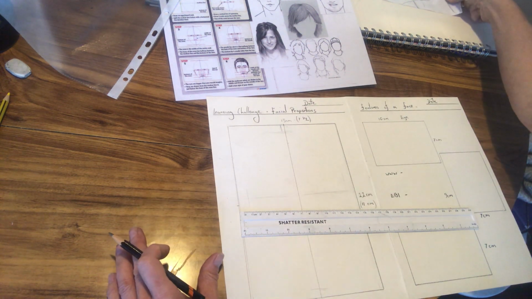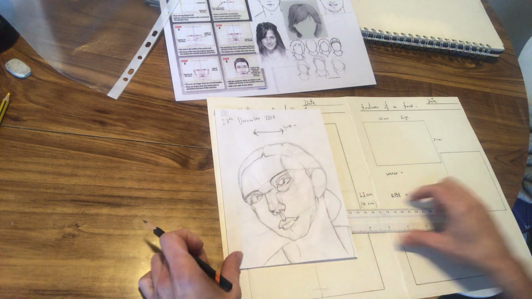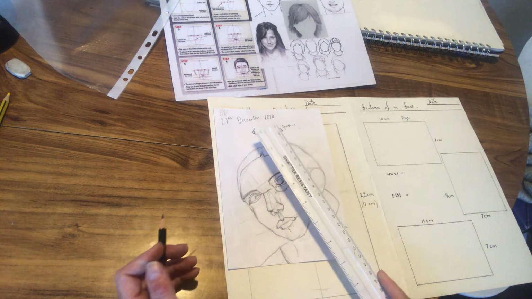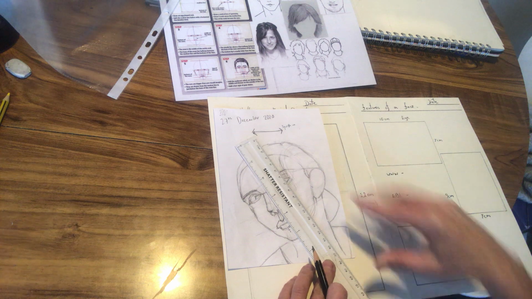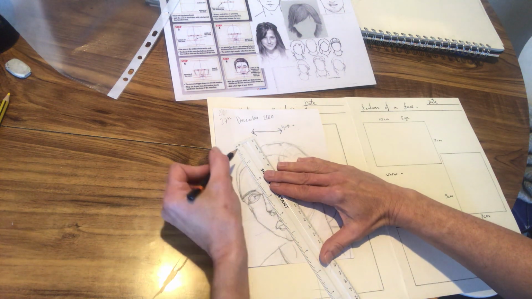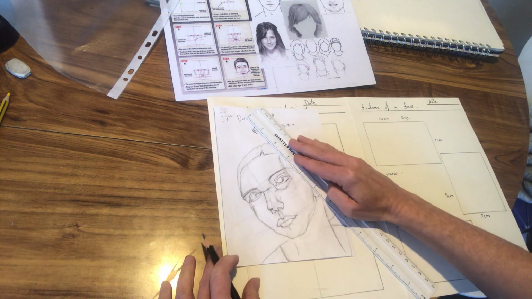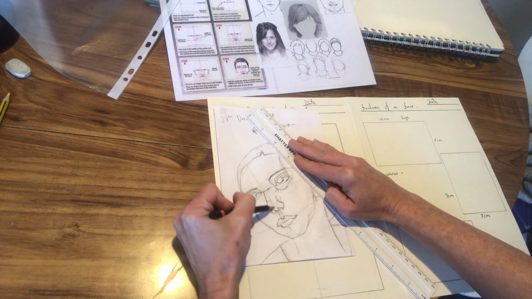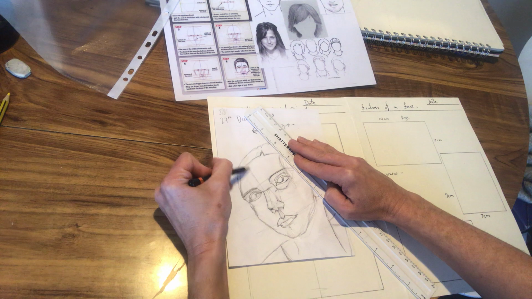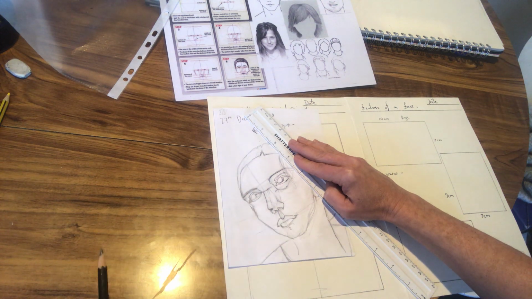If a face is side on, like this face here, the centre line would be called a T line, and it would come down the middle of the face on an angle, but it would still have the lips, the nose, and the centre of the eyes in line.